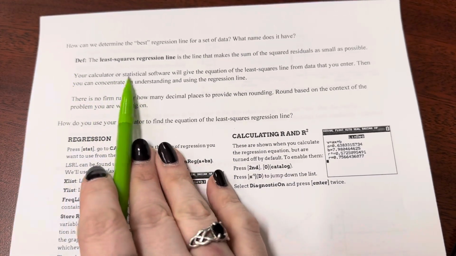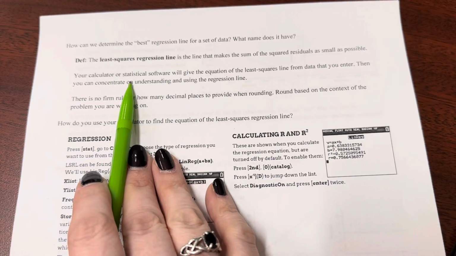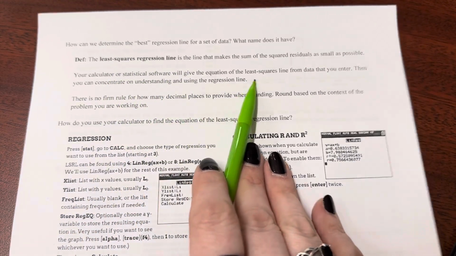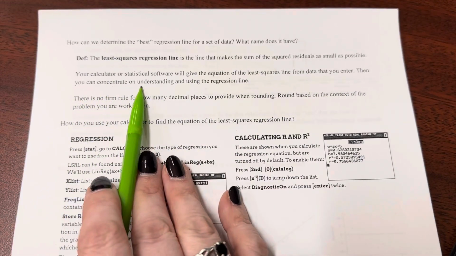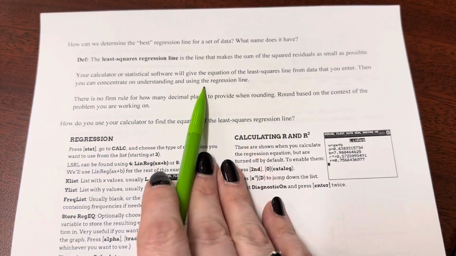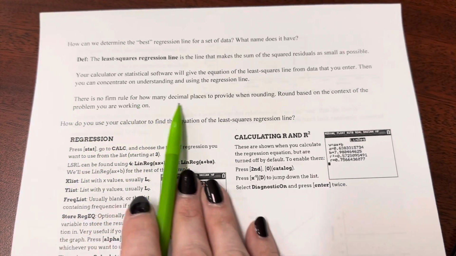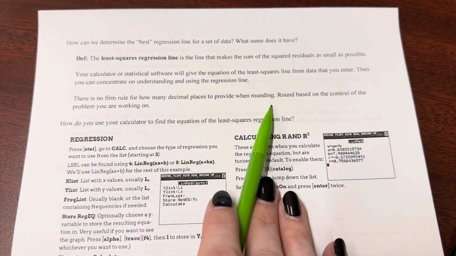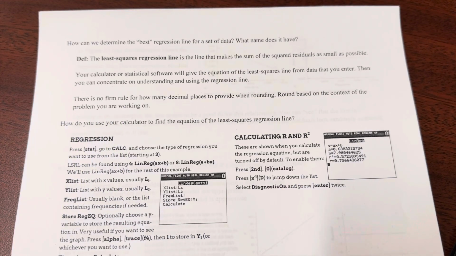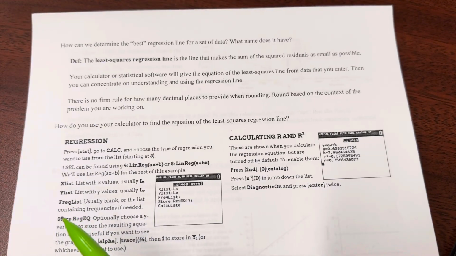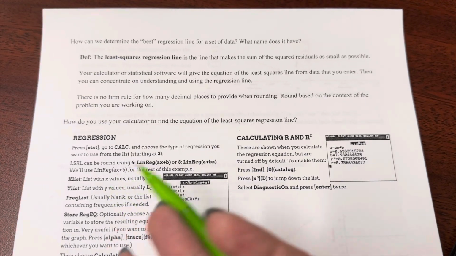Now your calculator or a package of statistical software will give the equation of the least squares regression line from data that you enter. Then you can concentrate on understanding and using the regression line. There is no firm rule on how many decimal places to provide when rounding. Round based on the context of the problem that you're working on. So if you're dealing with money, go out to 2 decimal places because money is in terms of dollars and cents.